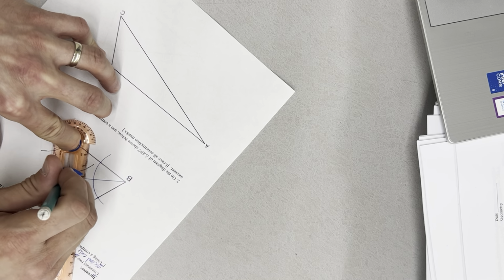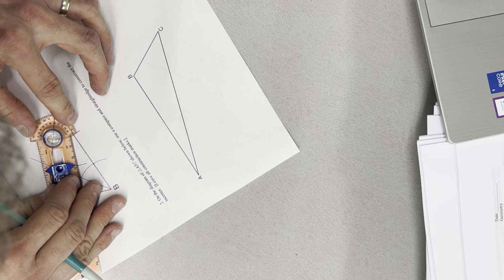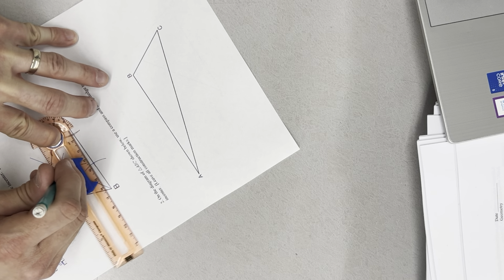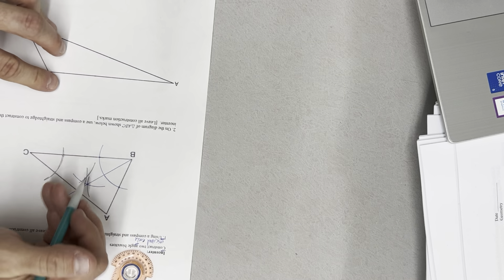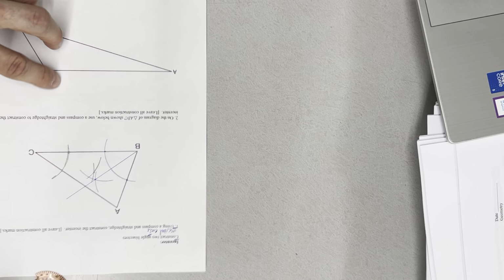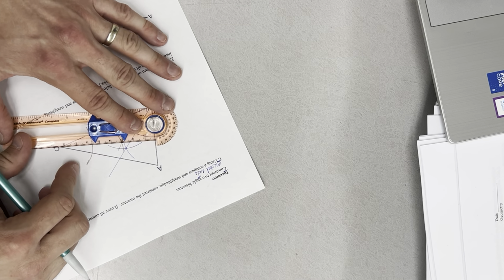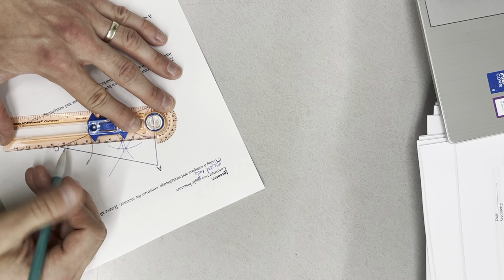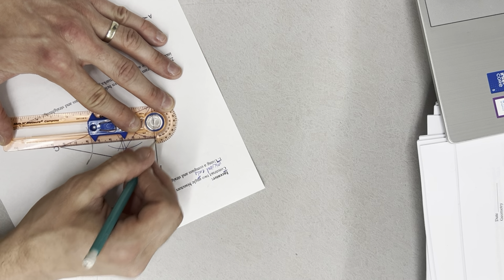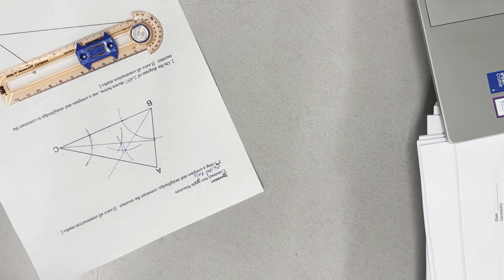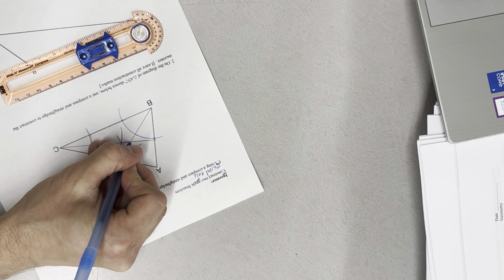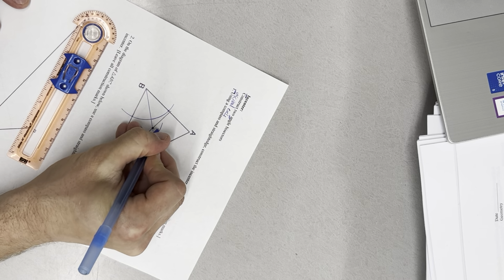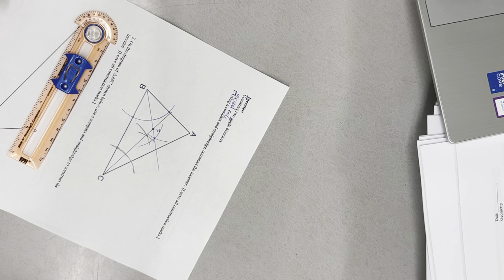Whenever I do this, I'm going to be honest, it tends to not be perfect. Let's hope that this time I do better, and if I don't, it's going to be okay. All right, so I connect the vertex. And the point where the two angle bisectors hit, that's the incenter. I'll just leave it with an I. So that's the incenter construction.